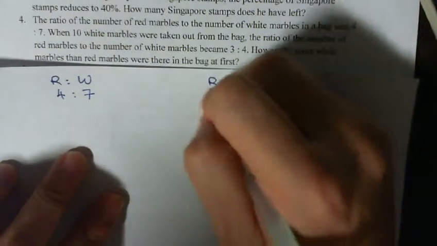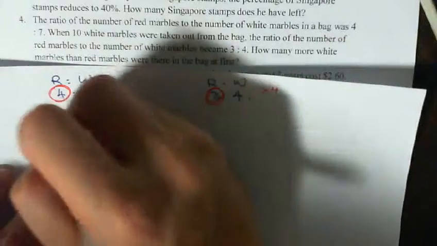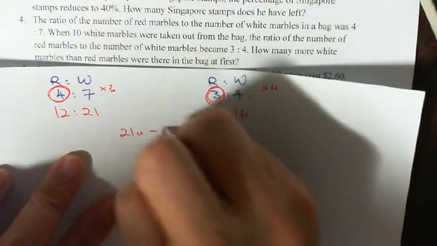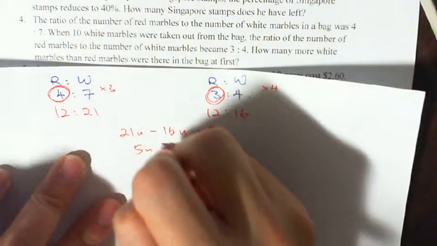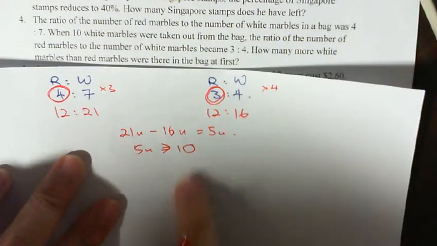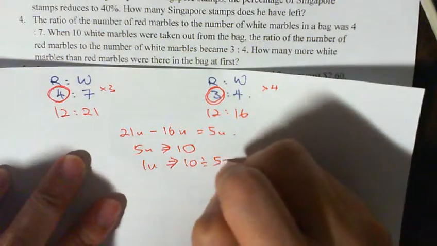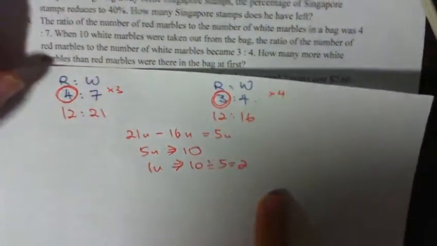Okay, looking at this, I know that the white have changed, so what must remain the same? The red. Okay, so this set times 3, this set times 4, what do I have? 12 is to 21, 12 is to 16. Okay, so the change is 21u minus 16u equals 5u. 5u is represented by 10 marbles. 1u is 10 divided by 5 equals 2. Okay, so 1 unit represents 2.